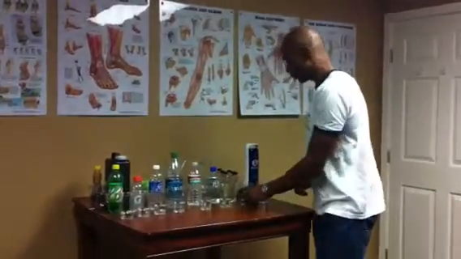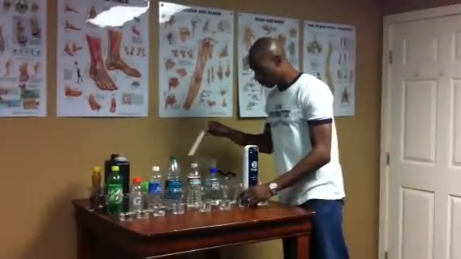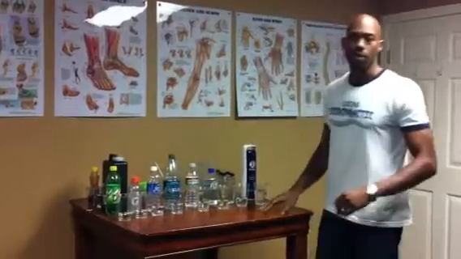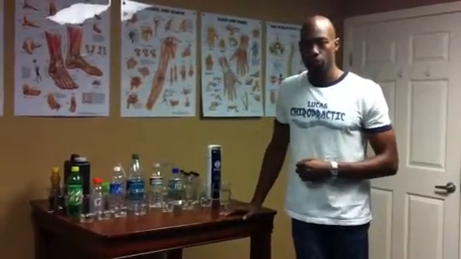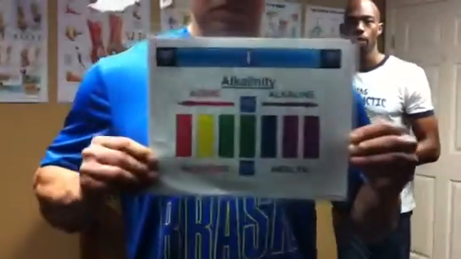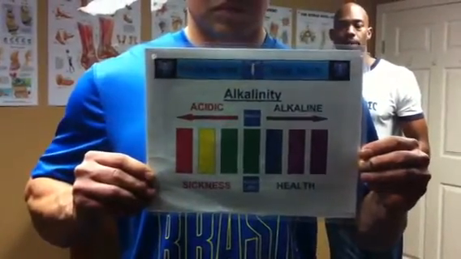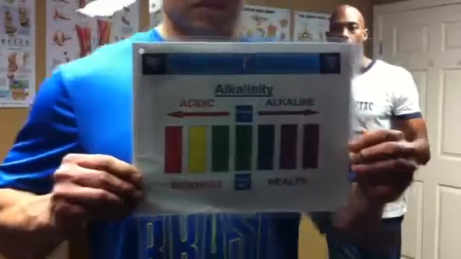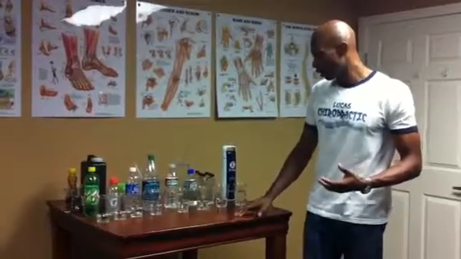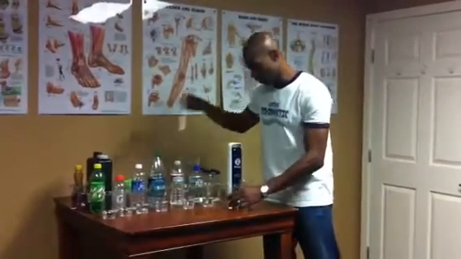Another thing we're going to do really quickly is look at the pH of the water, potential hydrogen of the water. I'll show you what that looks like as well. Basically, when you're talking about the pH of the water, you're talking about a water that has oxygen inside of it compared to a water that is void of oxygen. So we're going to do a quick little demonstration. I'm going to ask Jack to come over.